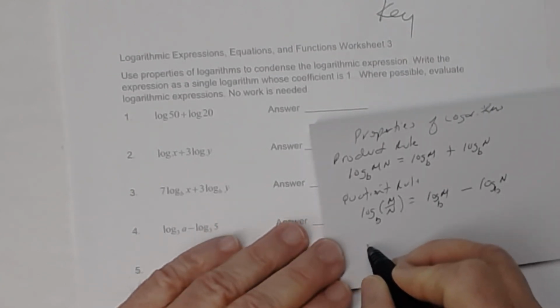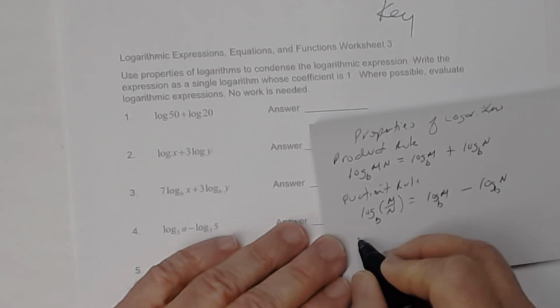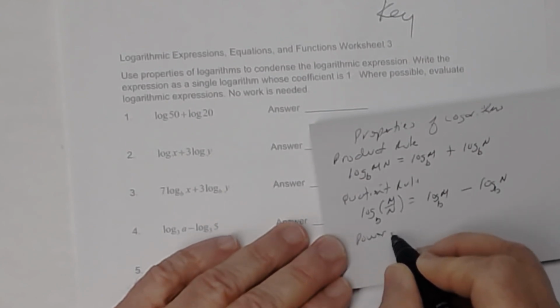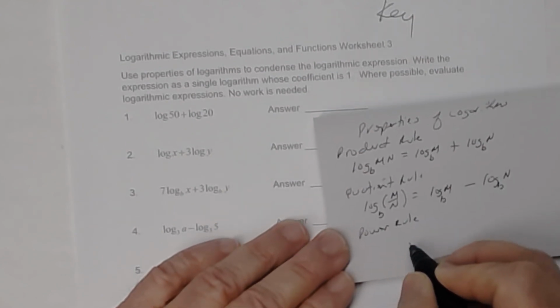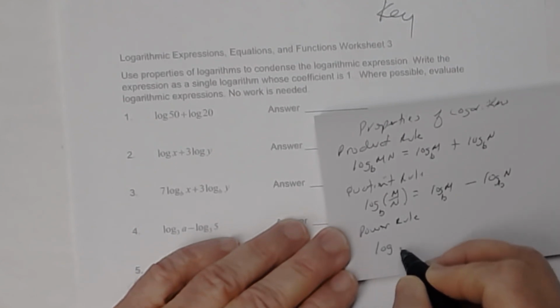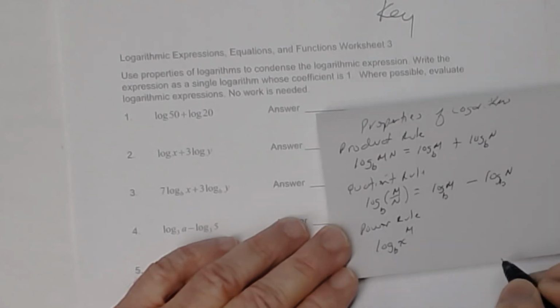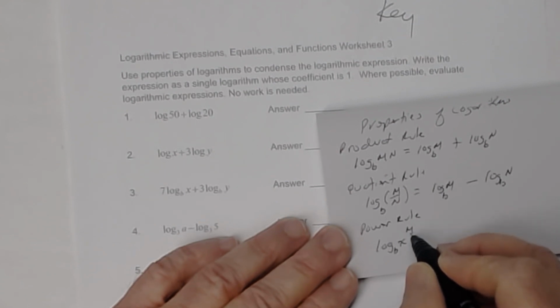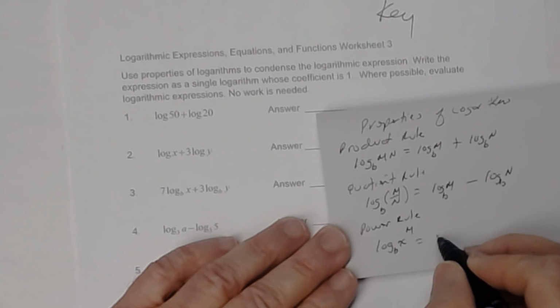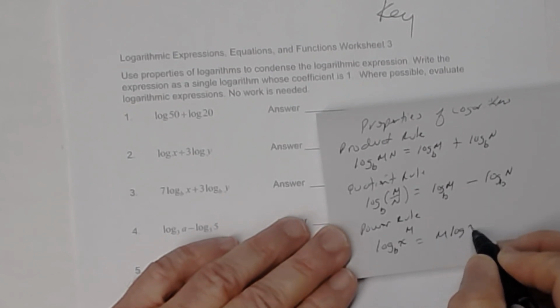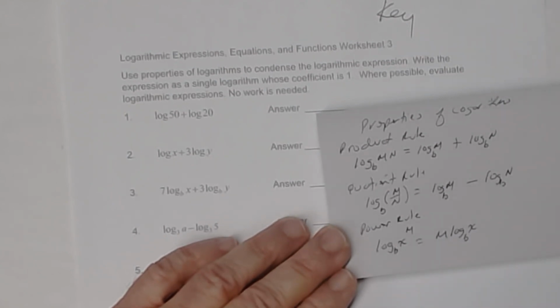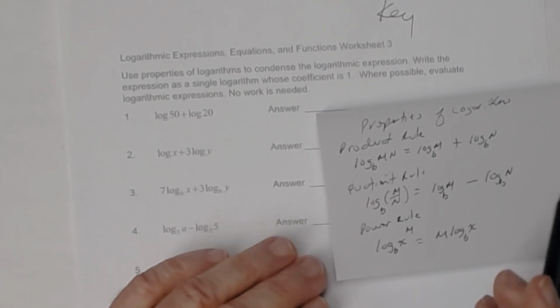And then the other thing you're going to use will be the power rule. The power rule says if you have the log of x to the m power, base b, then you can take that exponent and write it as a product. So this becomes m times the log of x base b.